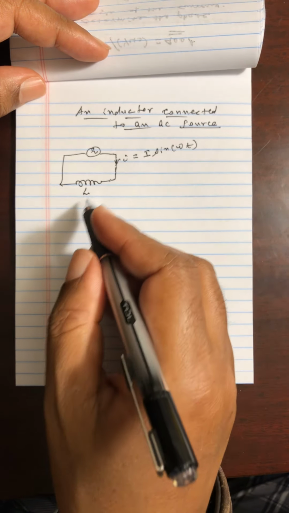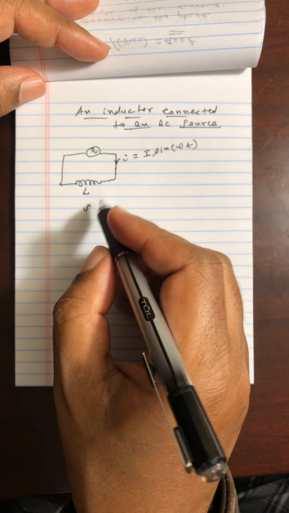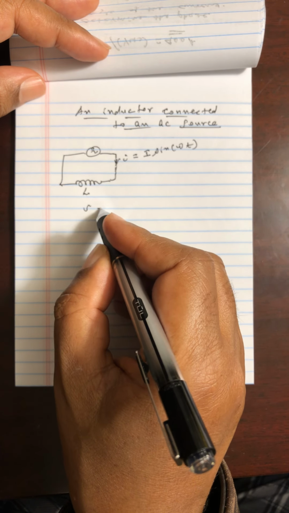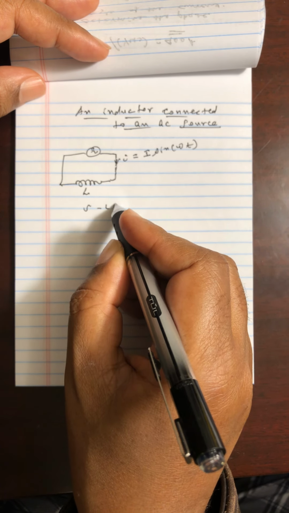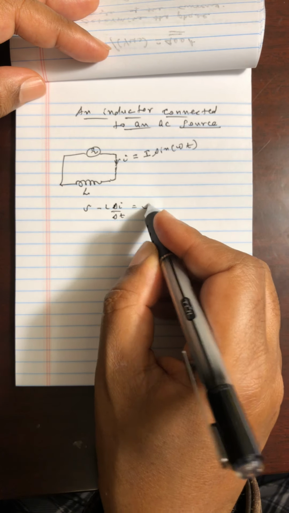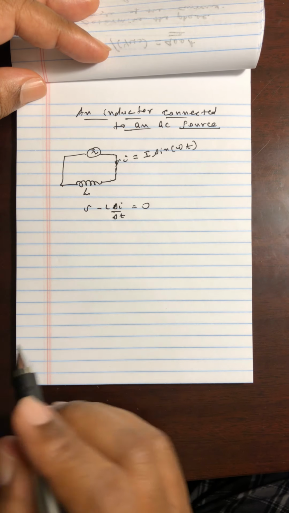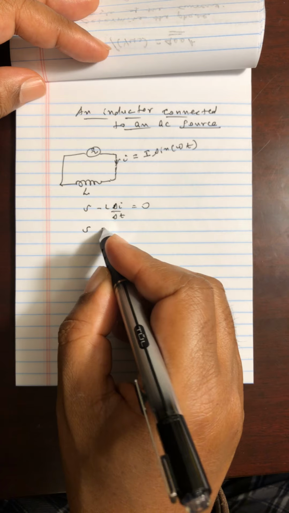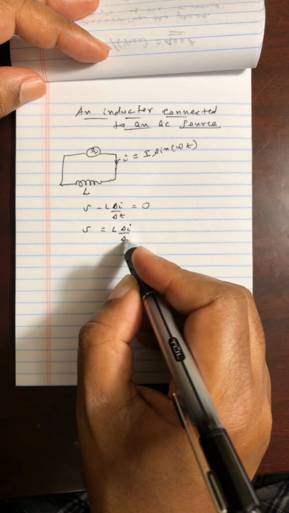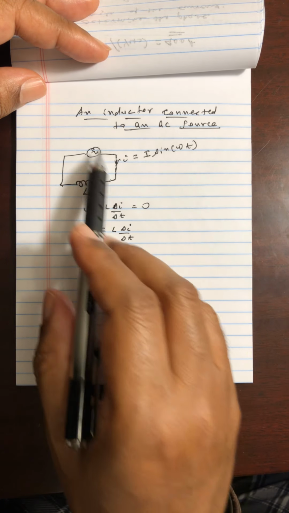If you apply Kirchhoff's law to this one, you say V, this voltage over here, and then the voltage across the inductor is negative L delta I by delta T, like this, equals 0. That's applying Kirchhoff's loop rule. So we have the voltage is equal to inductance times rate of change of current with respect to time. This is the voltage across the inductor, this is the source V.